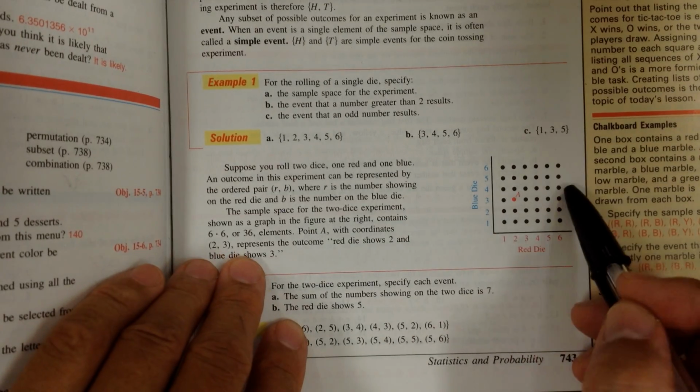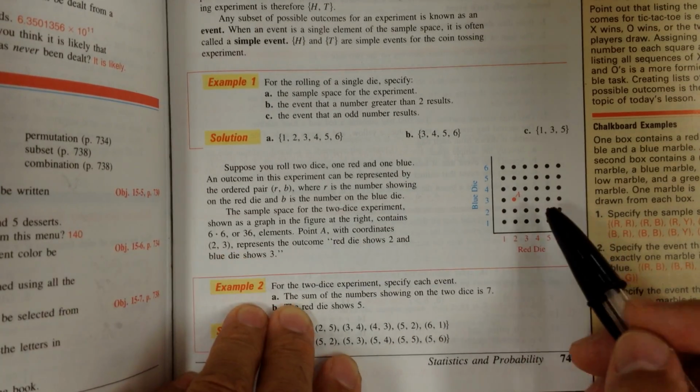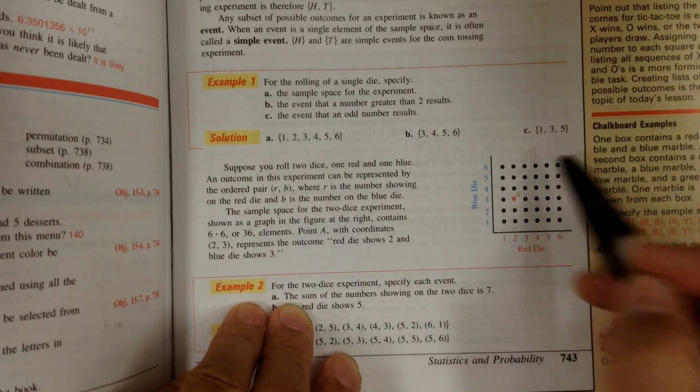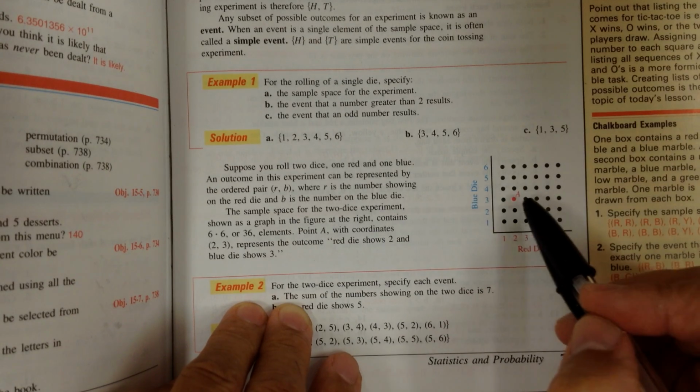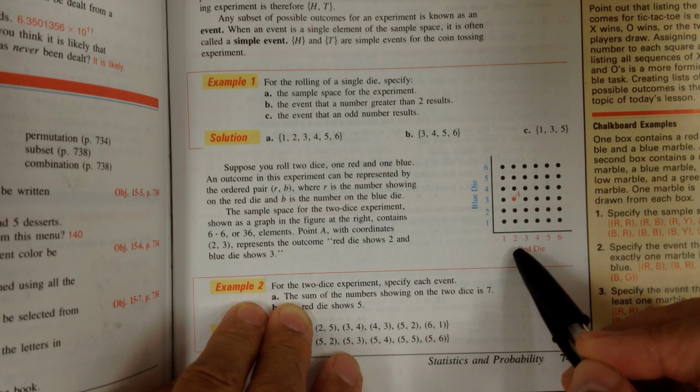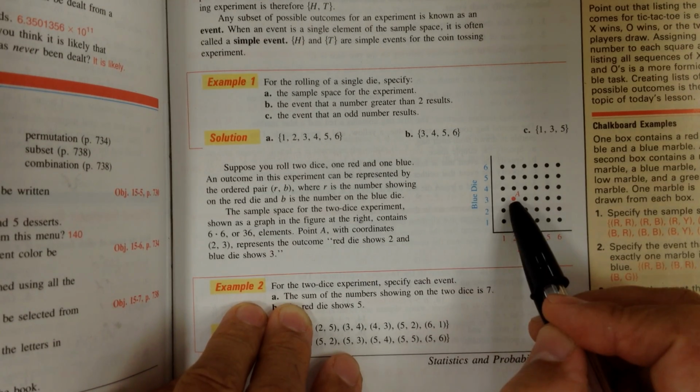So this is another example about the sample space and the event. This entire thing is a sample space, and there are 36 of them. And this is one of the events: the red die turns out 2 and the blue die turns out 3.